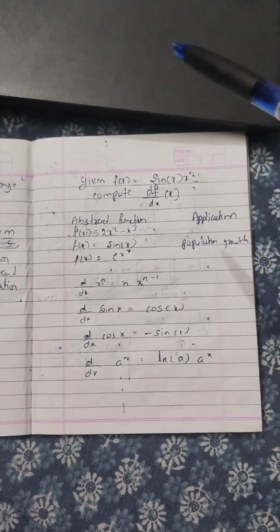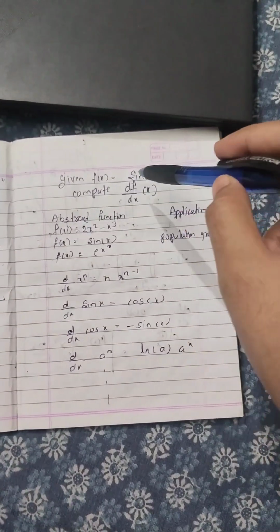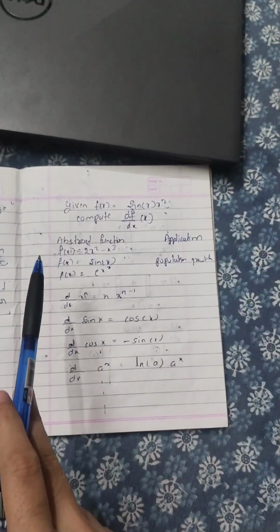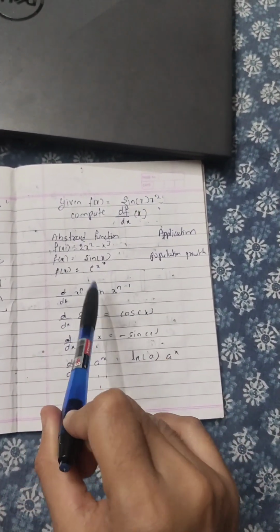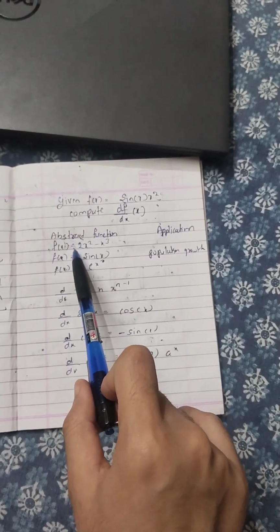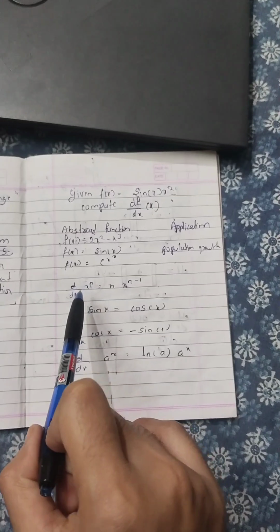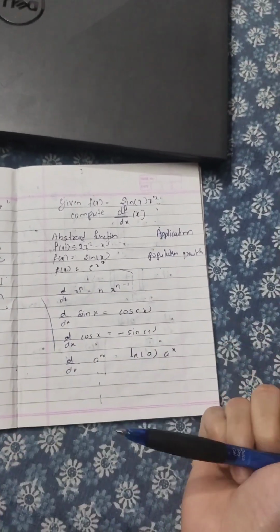So the next thing is, given f of x is equal to sine of x squared, compute df by dx of x. So abstract function and approximation. Here the abstract function is like 2x squared minus x cubed, and population growth. So these are the formulas of the derivatives.